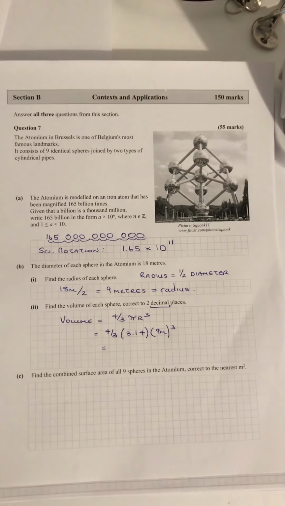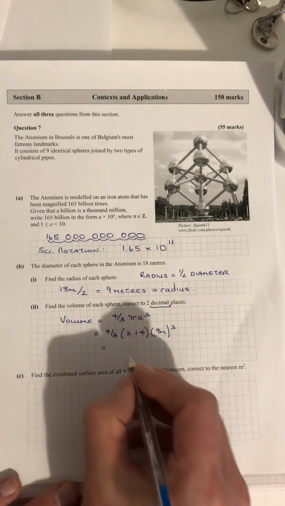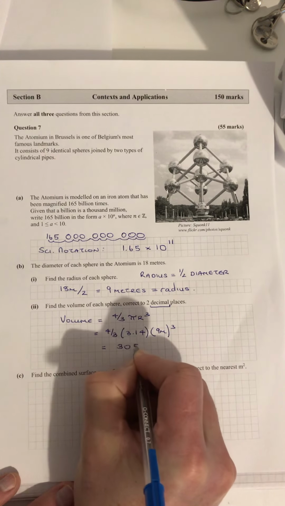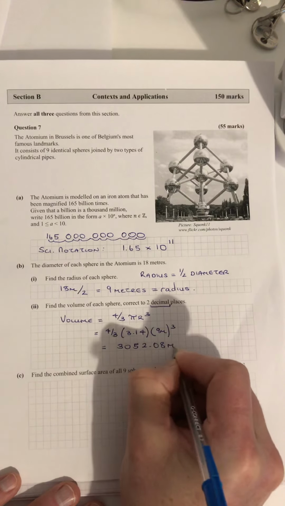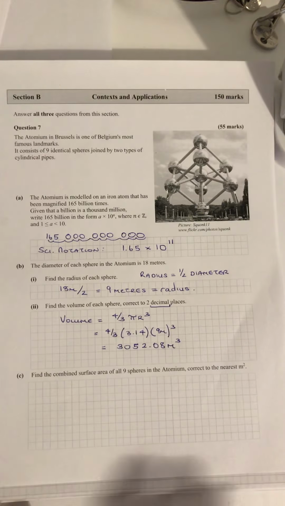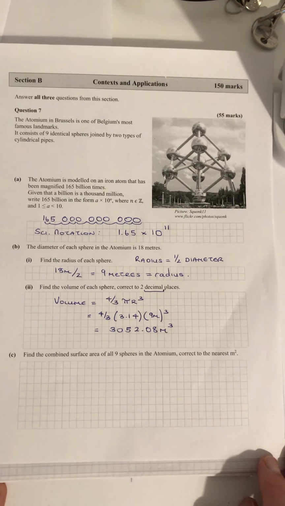So type that in on your calculator. So 4 over 3 multiplied by 3.14 multiplied by 9 cubed gives you an answer of 3052.08 meters cubed. Okay, and that is the volume of each sphere.